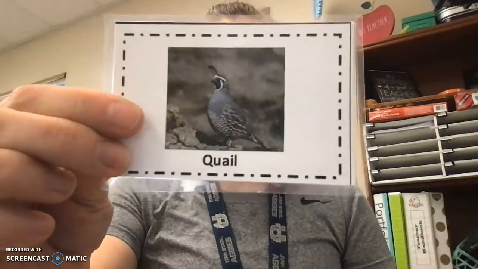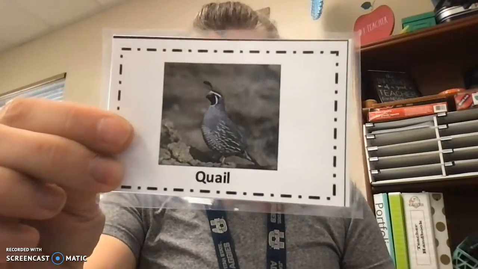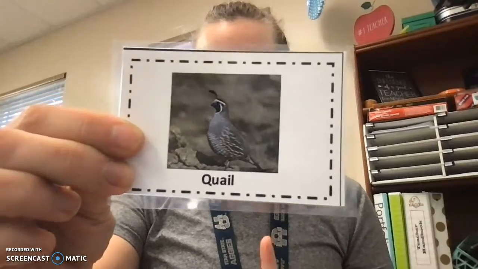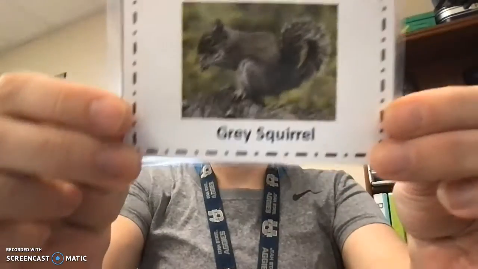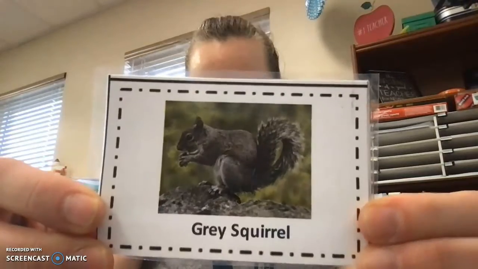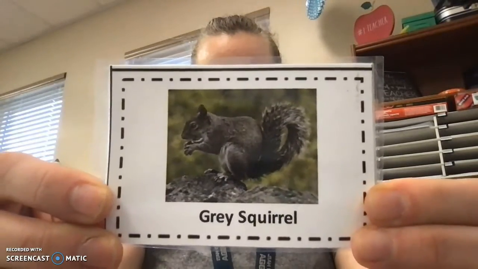How about a quail? What do you think a quail would be? Did you say secondary consumer? If you did, you are correct. So now write quail in the secondary consumer spot. Look at this cute little guy. How about a squirrel? What do you think of squirrel? Did you say secondary consumer? If you did, you're correct. So write it down secondary.